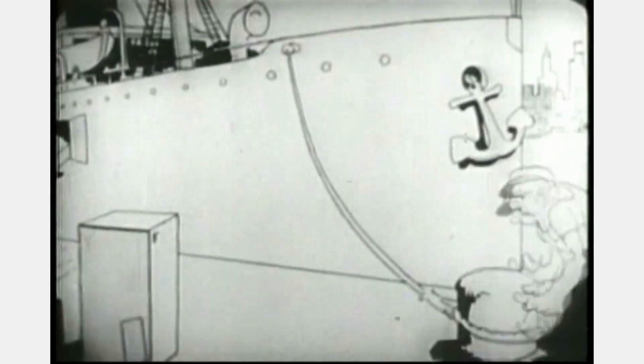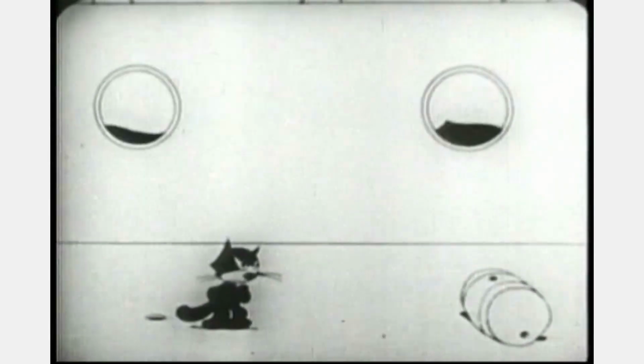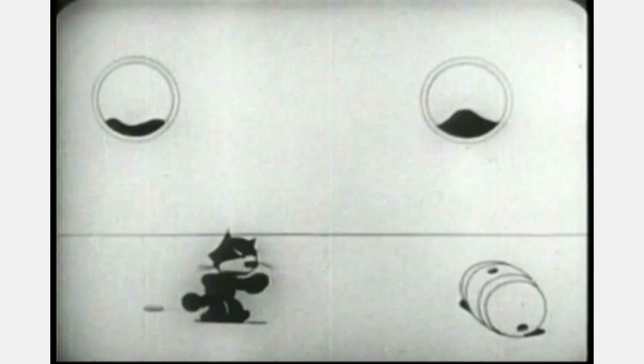So, the RMS Titanic was a British luxury passenger liner that sank in the North Atlantic Ocean on April 15, 1912. After striking an iceberg during its maiden voyage from Southampton to New York City, more than 1,500 out of 2,224 passengers and crew members aboard the ship lost their lives in the disaster, and it's become one of the deadliest peacetime maritime disasters in history.